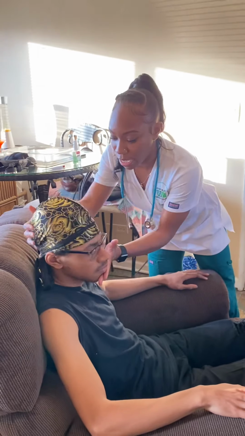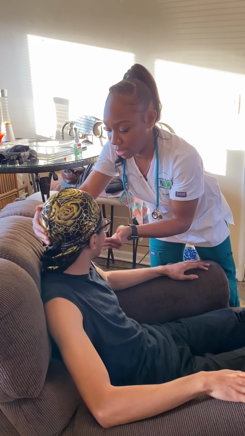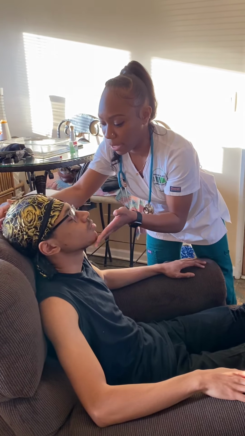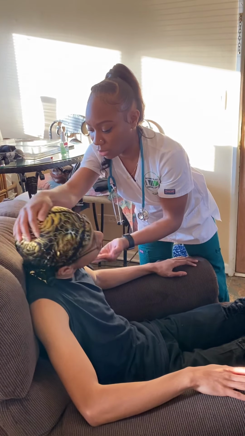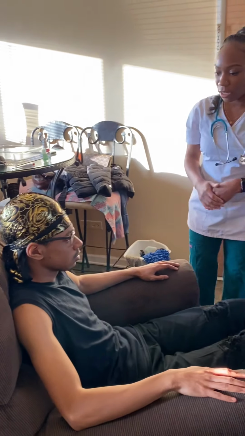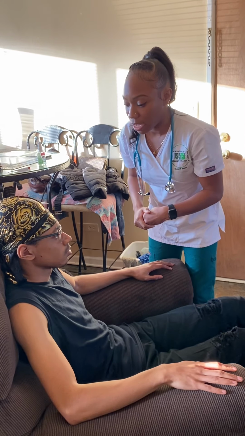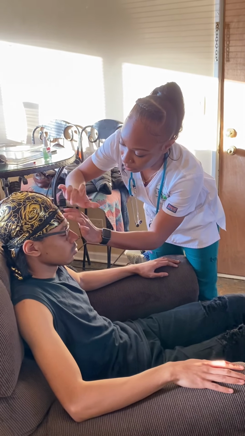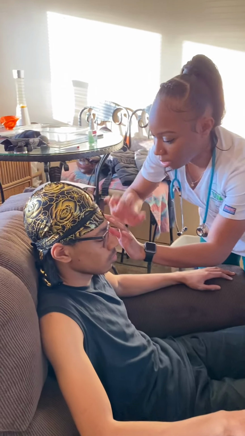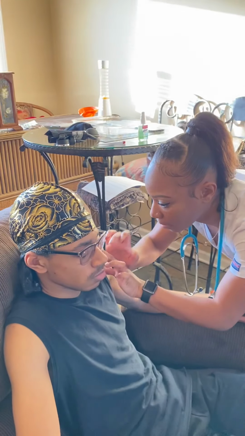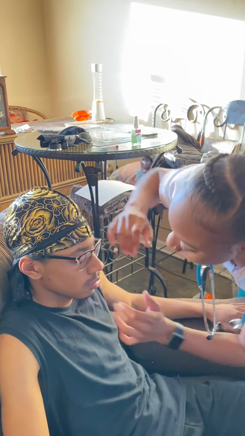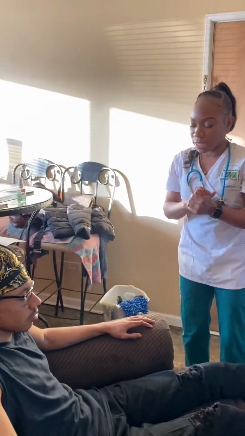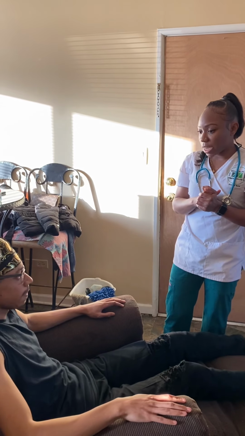So I'm going to turn his head this way, and I'm going to turn his head this way. I'm going to lift it up, lift it down, circular motion to the right, circular motion to the left. All right, range of motion of his head is good. After doing that, I'm going to palpate his sinuses and percuss them. Okay, so I've percussed his sinuses. His sinuses are okay. Now I'm going to check his eyes.